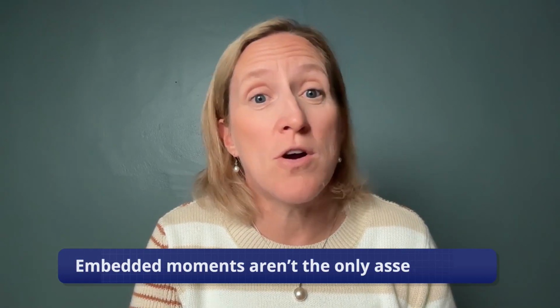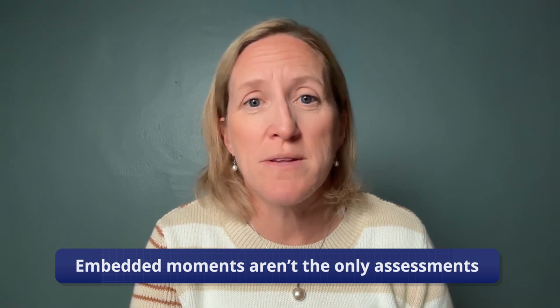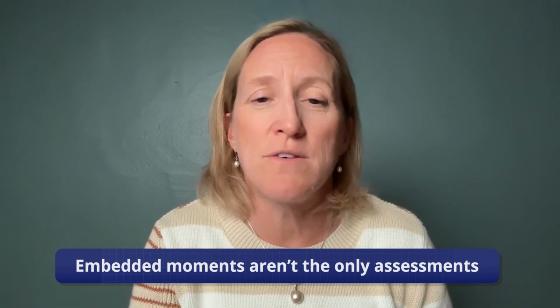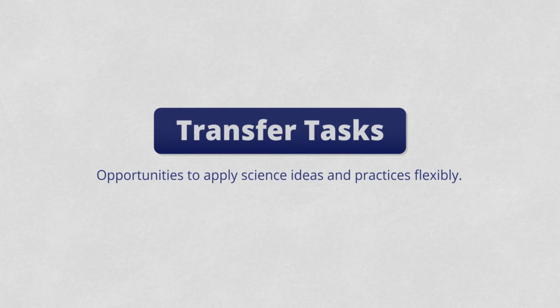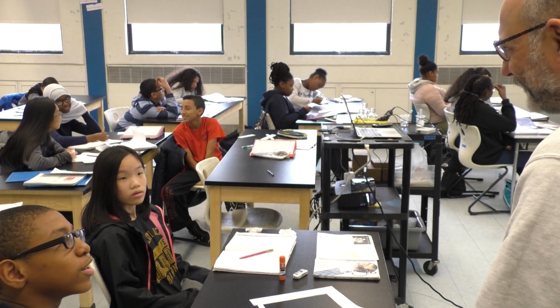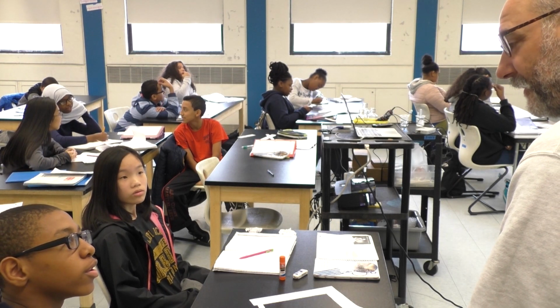But embedded moments aren't the only assessments. At key points, students are asked to transfer what they figured out to new situations. These transfer tasks aren't about memorization. They're about applying science ideas and practices flexibly. Therefore, students deepen their understanding while you gather powerful evidence of what they know and can do.